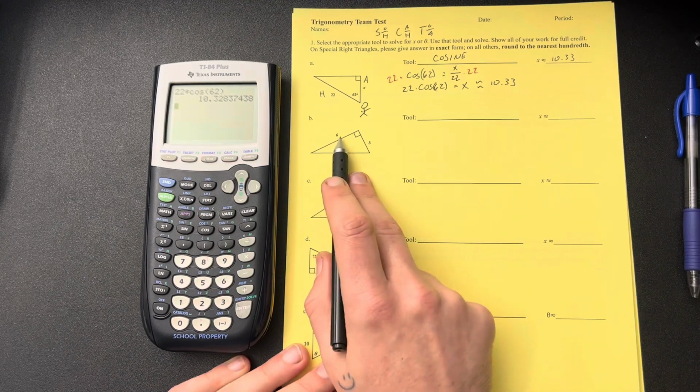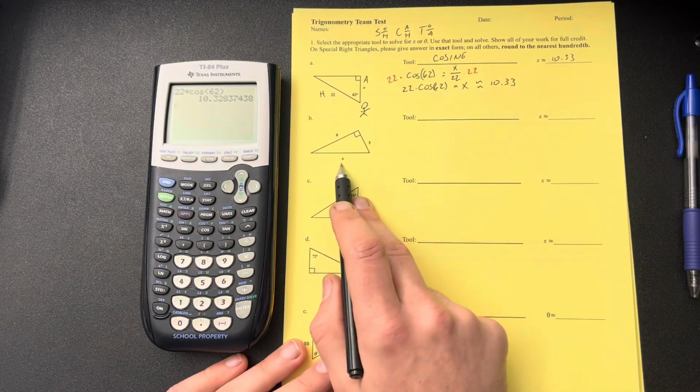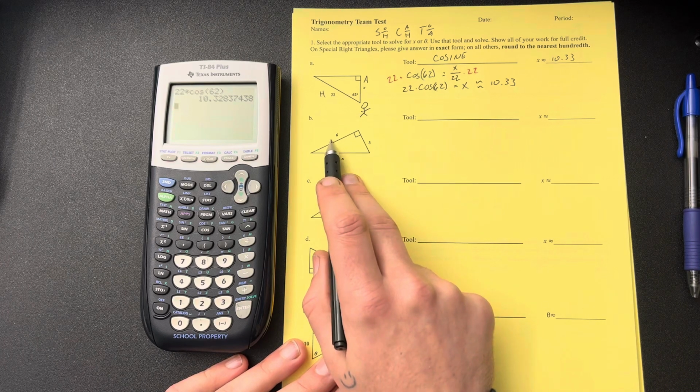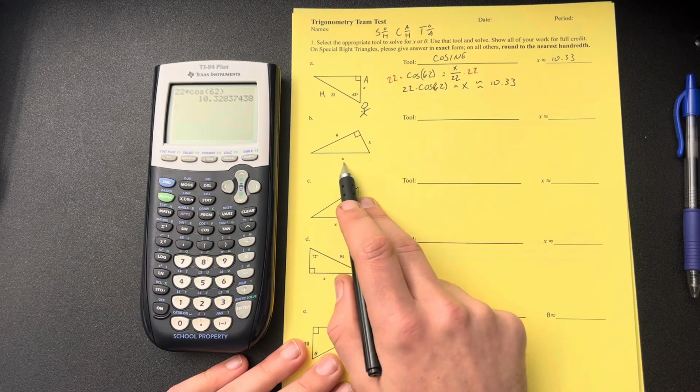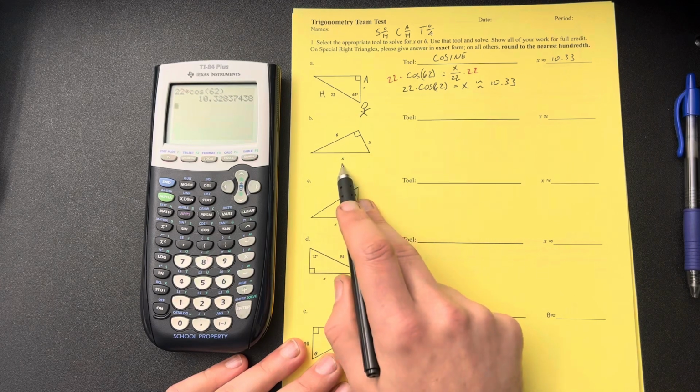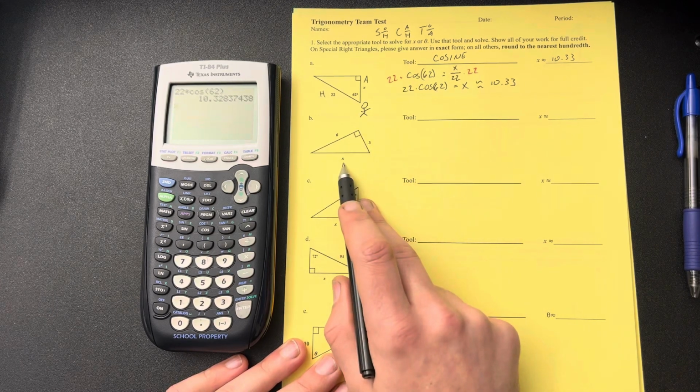It's Pythagorean theorem. We have 2 of the leg lengths, and we just want the hypotenuse. So it's a squared plus b squared equals c squared. Remember, a and b doesn't matter which one's which, as long as the hypotenuse or the longest side is your c.